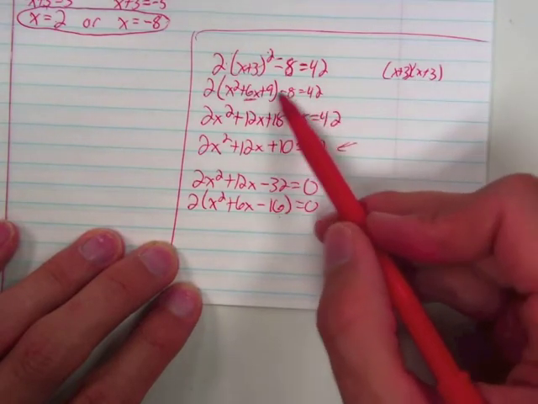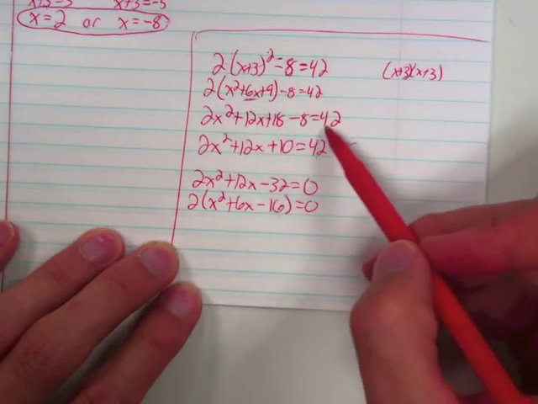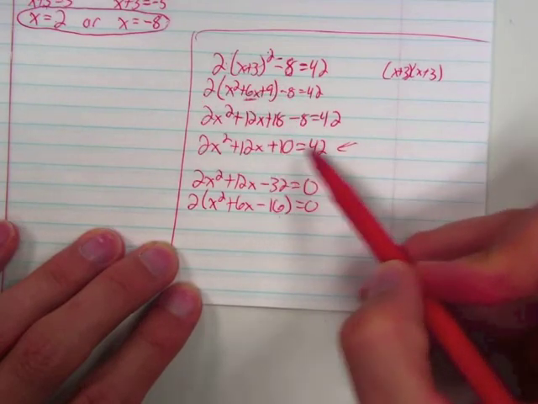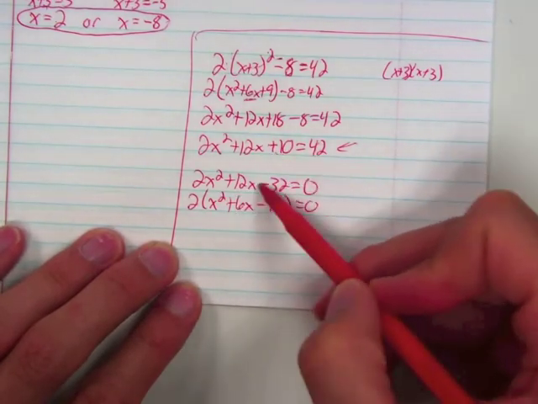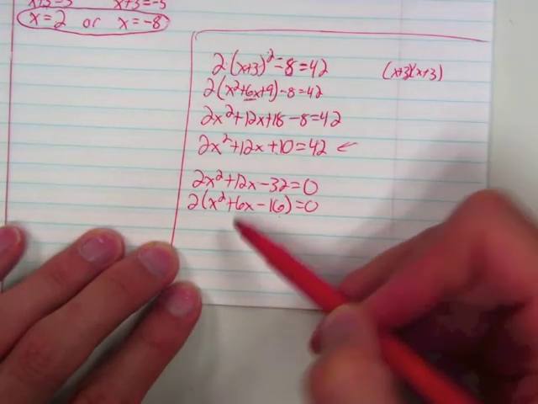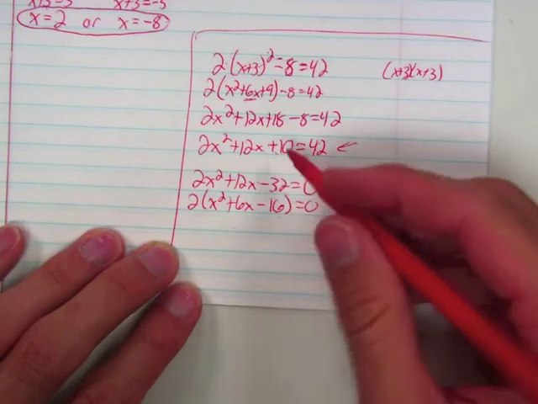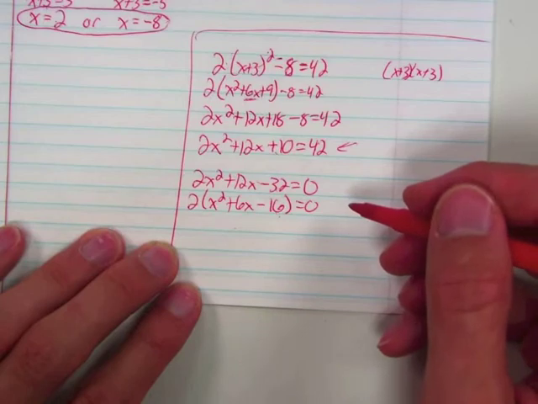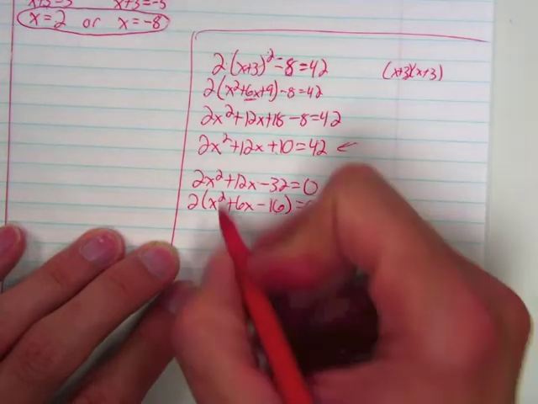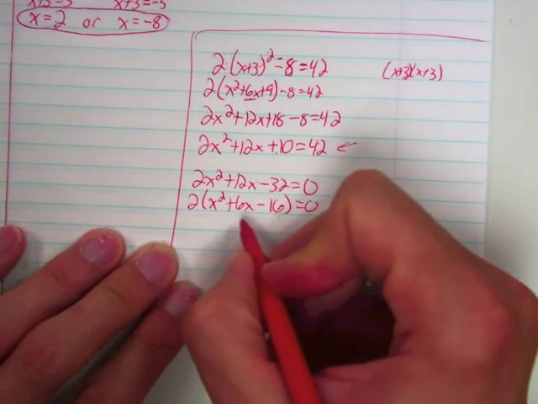That was 18, that was 8, that's 10. I subtracted 42, that should be negative 32. I divided a 2 out of each of those. Did I do something incorrectly earlier? No, we're good. Just double checking.